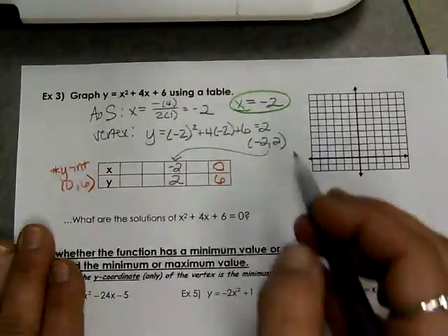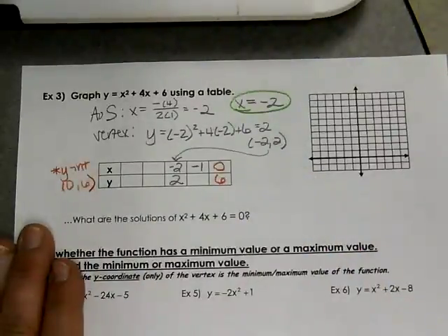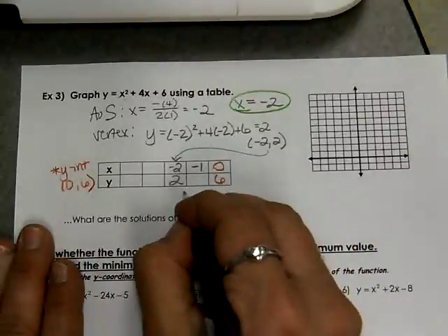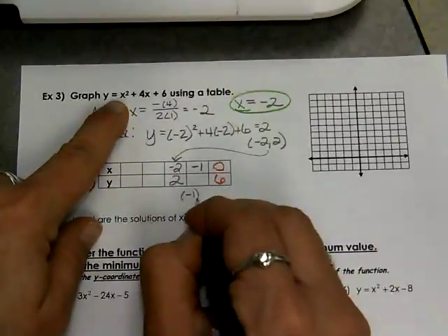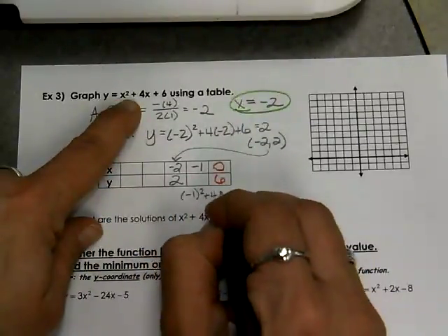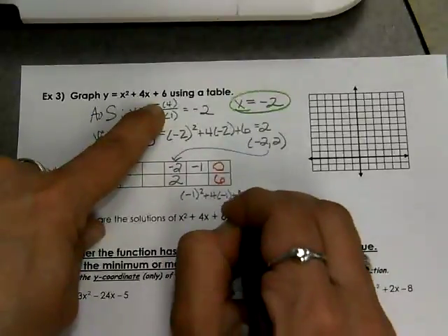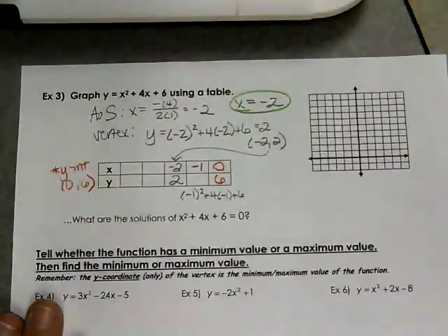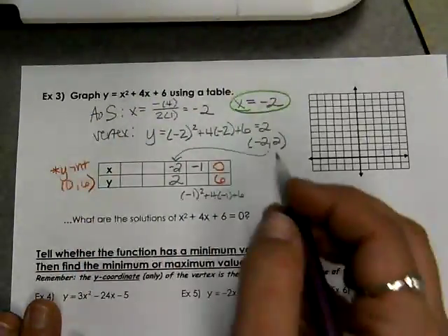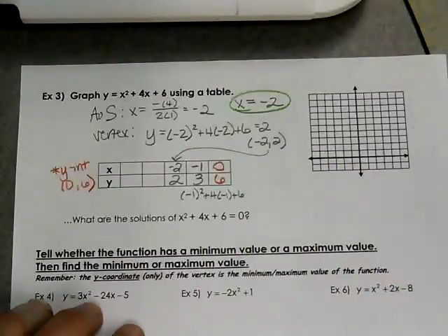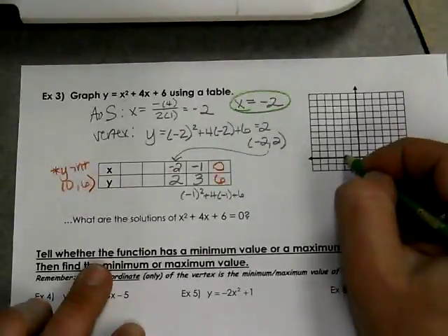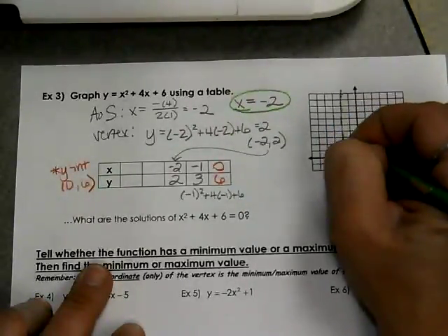So that between, I can put negative 1 and find what that value is. If I put negative 1 in for x, negative 1 squared plus 4 times negative 1 plus 6. Again, I can just put that in the calculator, and I find that y is 3. So let's put our axis of symmetry on the graph at x equals negative 2.